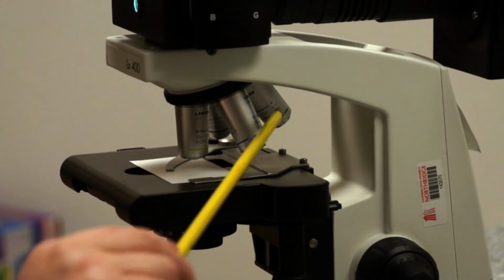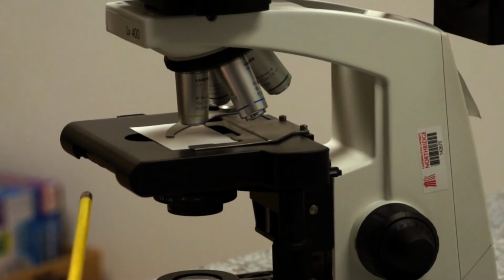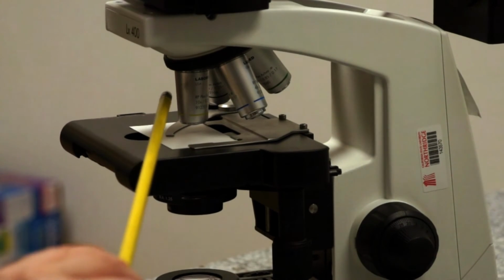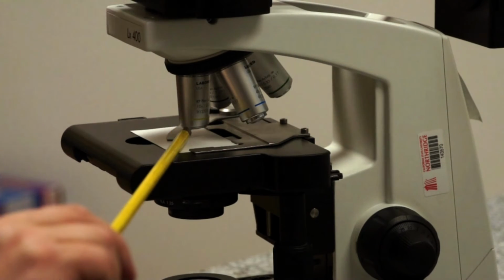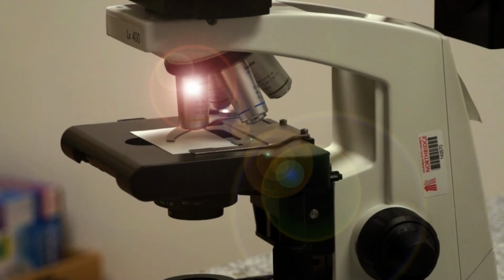Each of these is an objective. Each one is highly corrected for the magnification that it produces and the resolution. We'll be discussing that more later. Then the light travels through the objective where all the useful magnification takes place.